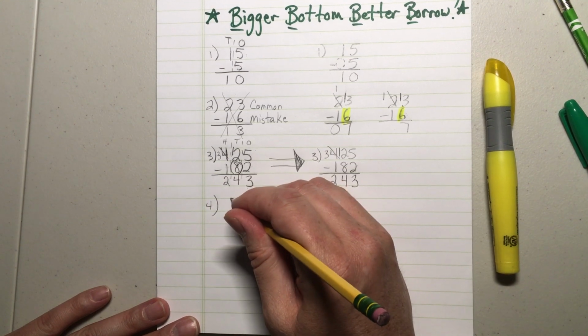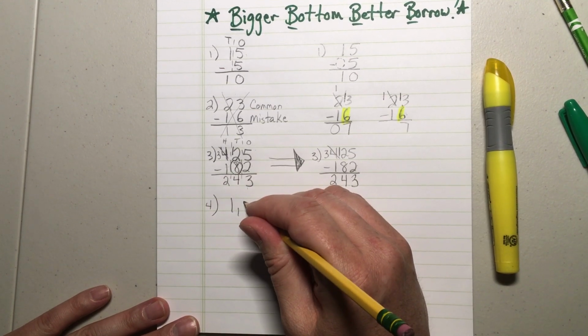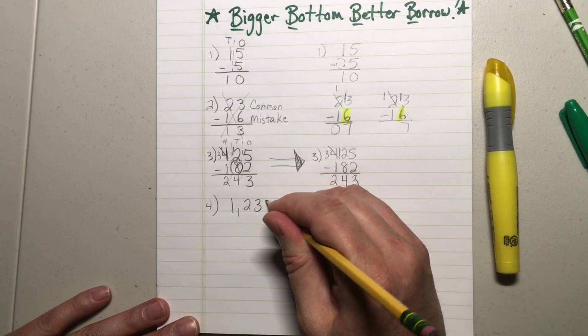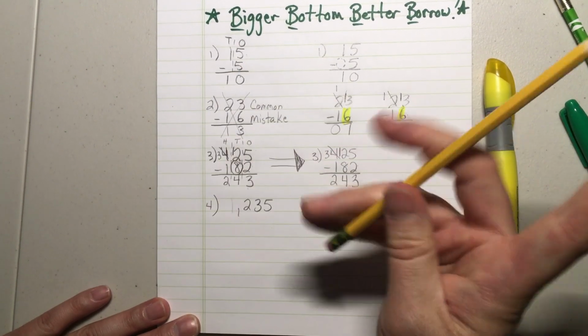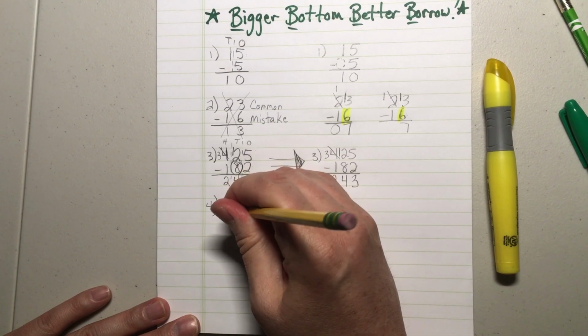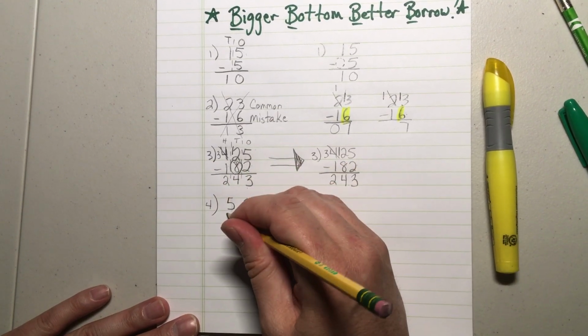Okay, let's look at something in the thousands place. Why do I keep thinking that this is 1? I need to start stepping up my number game here.